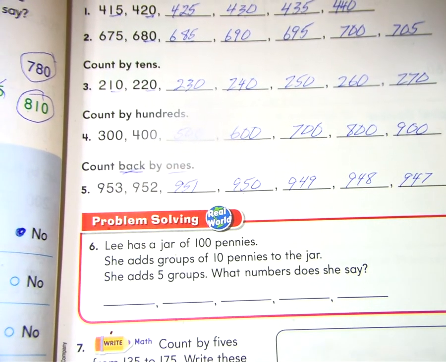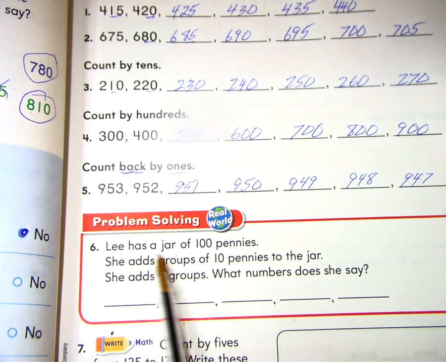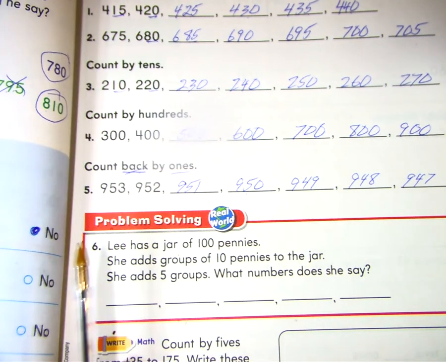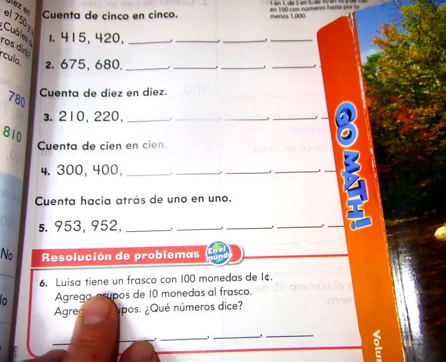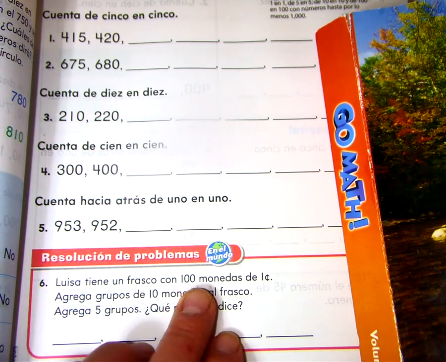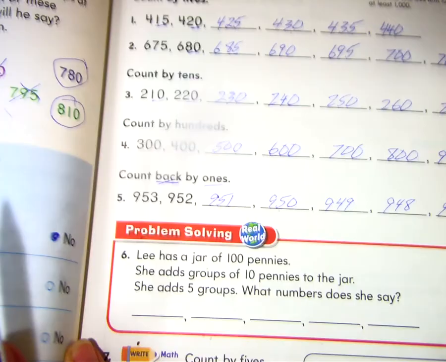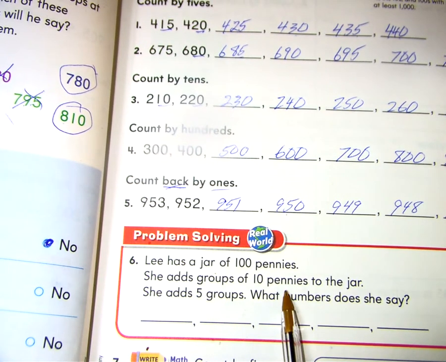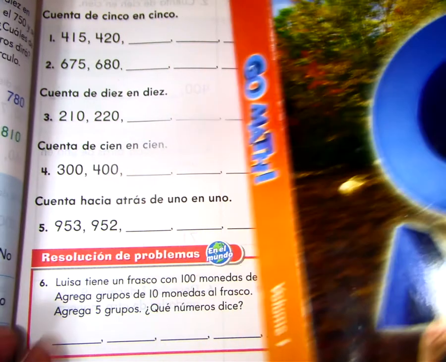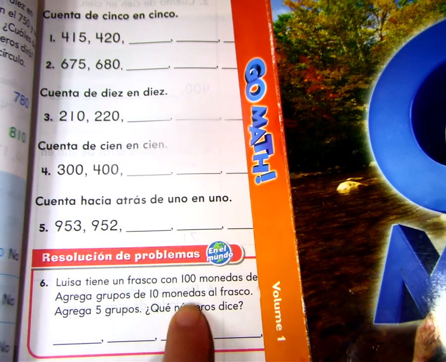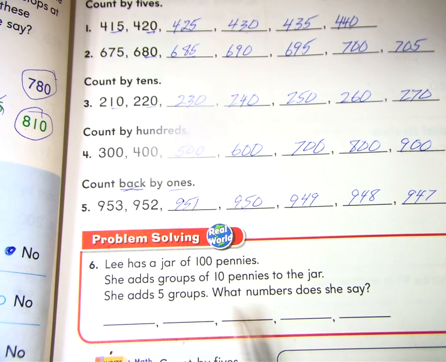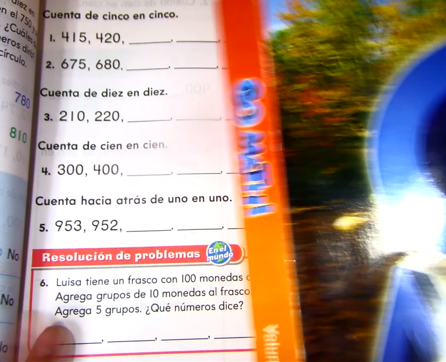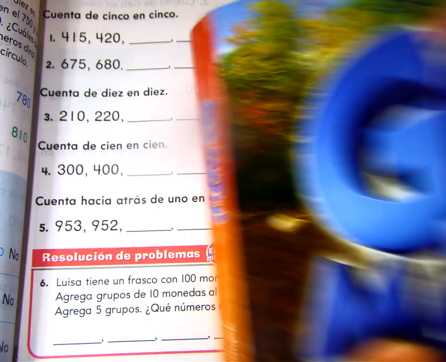Okay. Shall we read this together? Lee has a jar of 100 pennies. Luisa tiene un frasco con 100 monedas de un centavo. No tiene una palabra pennies. She adds groups of 10 pennies to the jar. Agrega grupos de 10 monedas al frasco. She adds 5 groups. What numbers does she say? Agrega 5 grupos. ¿Qué número dice?